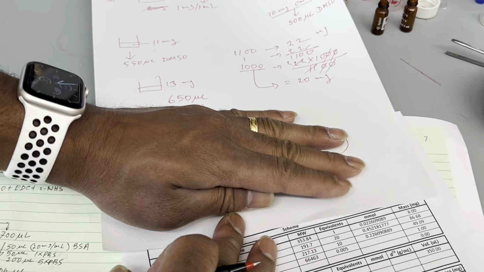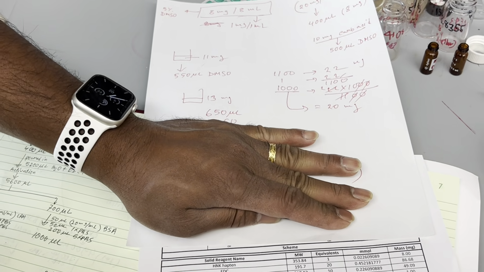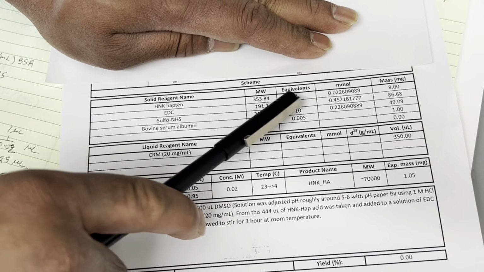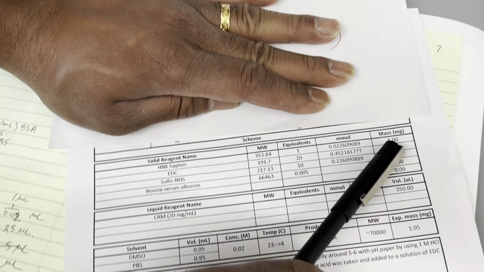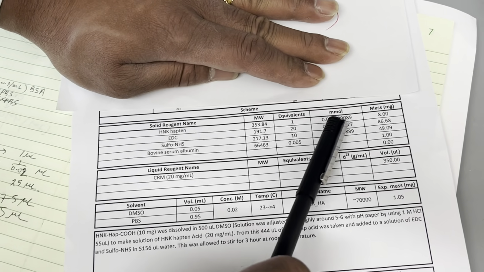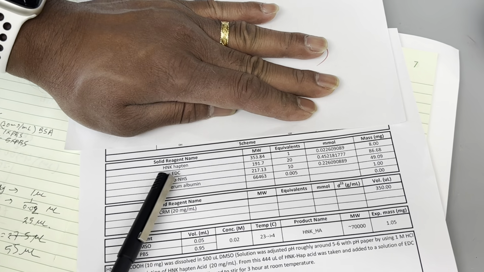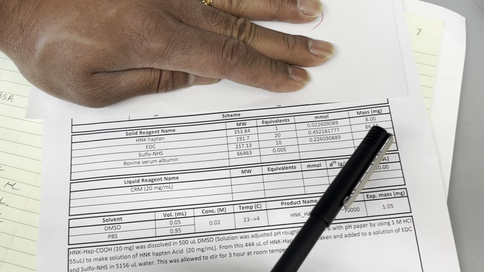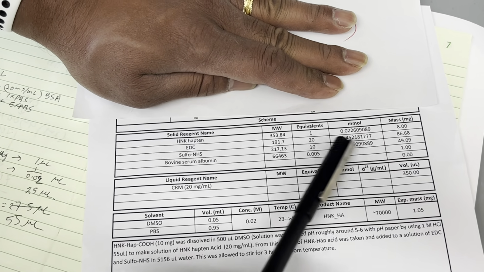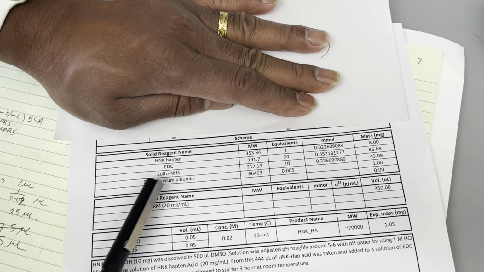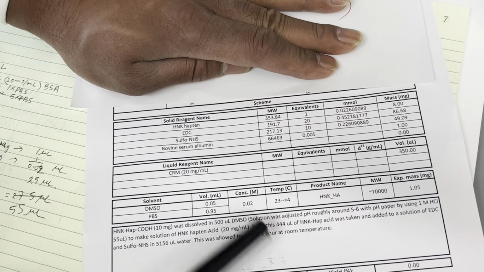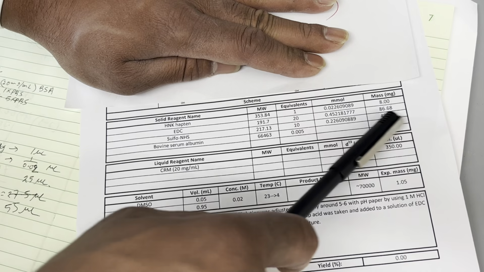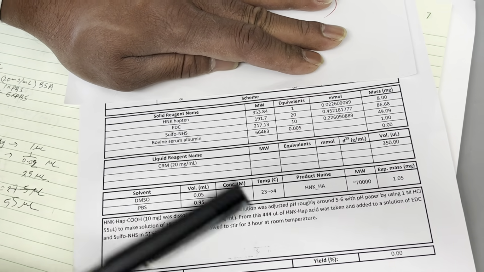So here the hapten means the carboxylic acid. We have the carboxylic acid that will be 1 equivalent, and our target is to make 8 milligrams. So based on that 8 milligram, molecular mass, millimole, calculate the EDC part, 20 equivalent. And then you will get this milligram. And sulfo-NHS will be 49 milligram. And for the BSA part also we can calculate 1 milligram. We will make it in such a way that it will be 1 milligram.